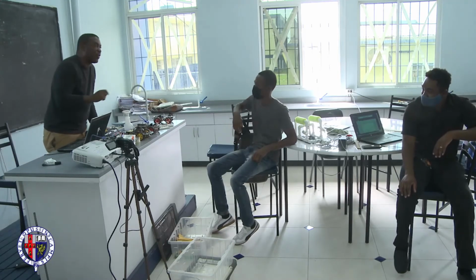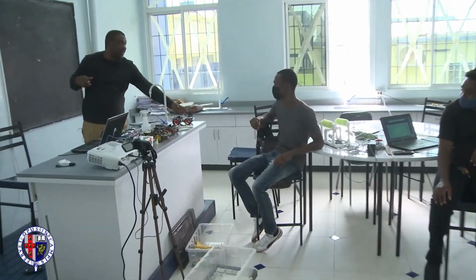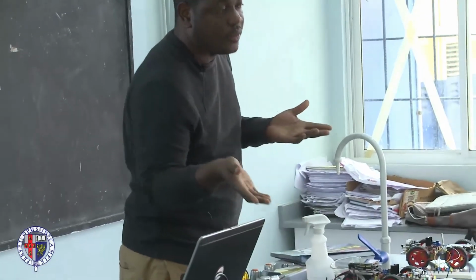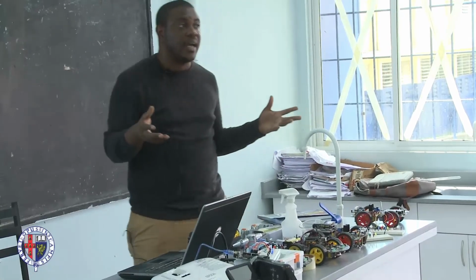This is the Arduino board, and this is its sophistication. You buy an Arduino kit, for example, and then you can design your own robot, anything, flashing lights.